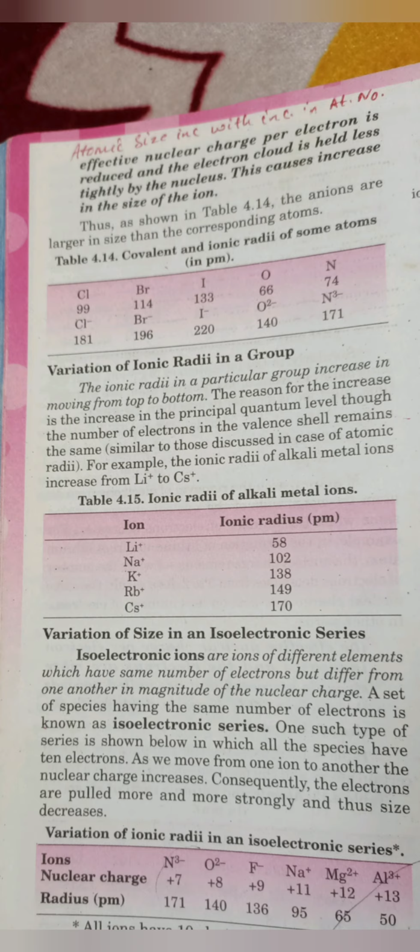One such type of series is shown below. N3- with nuclear charge +7, O2- +8, F- +9, Na+ 11, Mg2+ 12 and Al3+ 13. So till here you write down in your copy and next we will start.